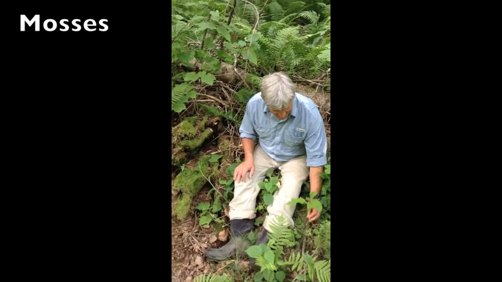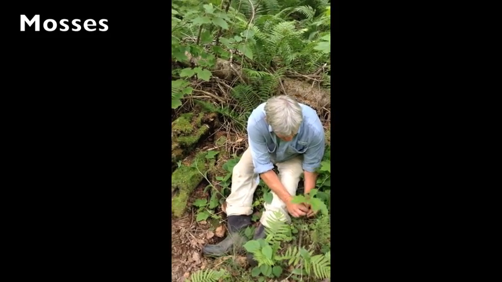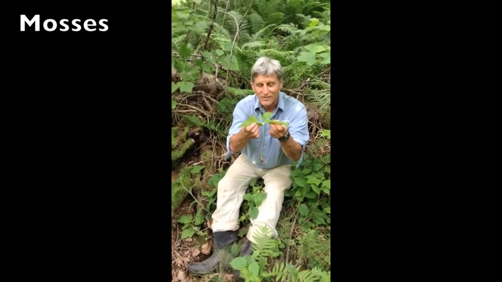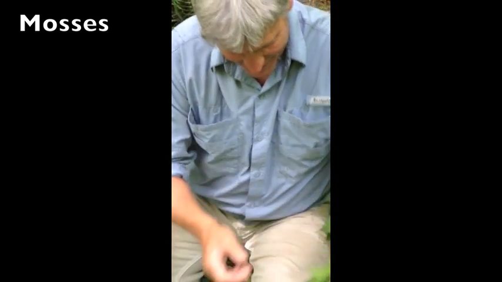I was just looking at this. This is a wild lettuce plant here, and there's that little spittle bug in there. Do you see that little? There's a little bug in there. He's living in his own spit. Anyway, I'll put it back.